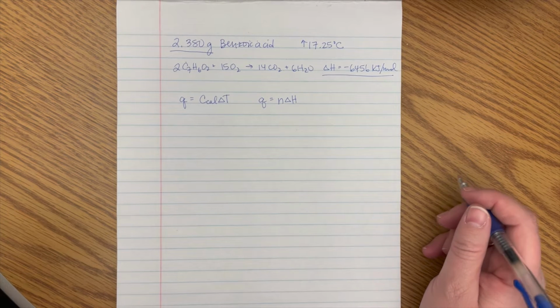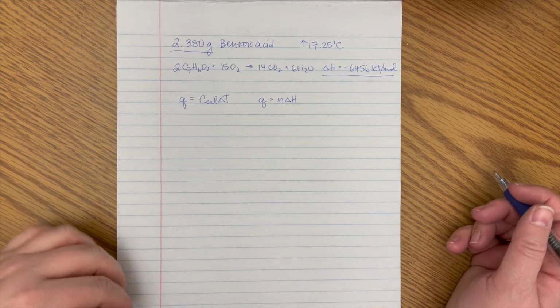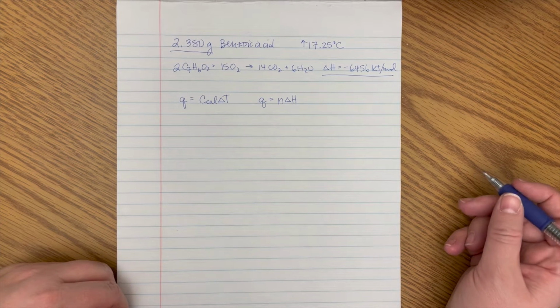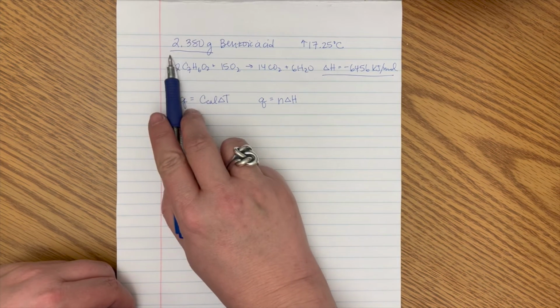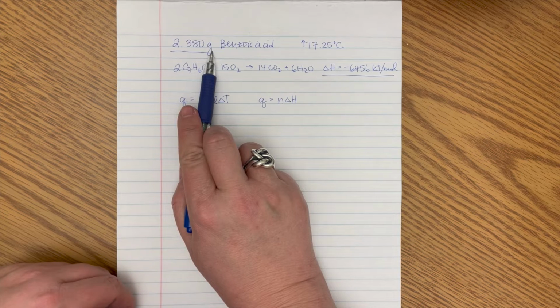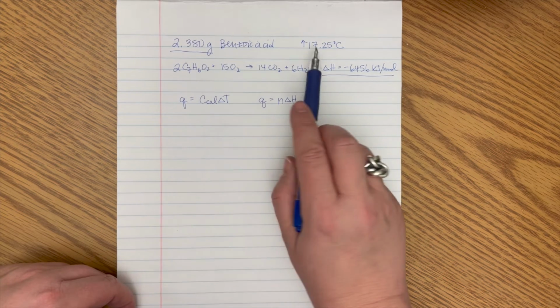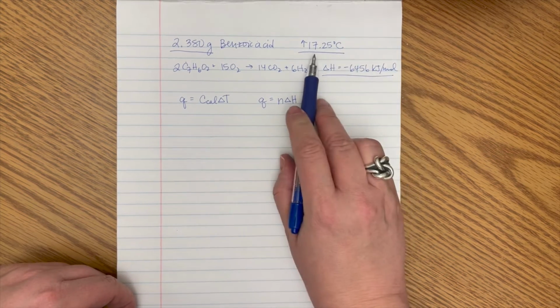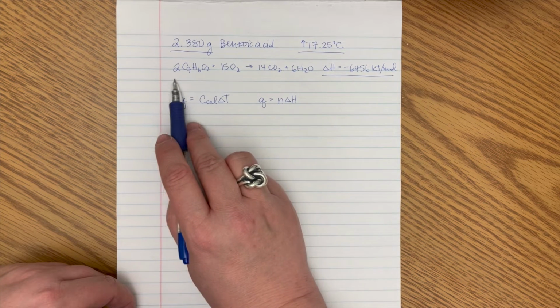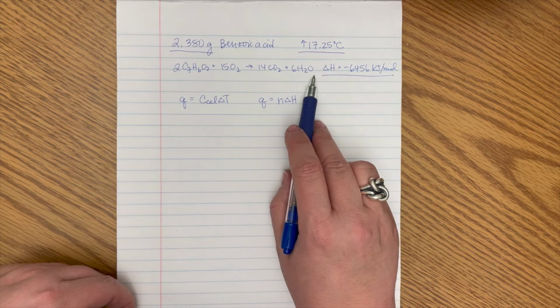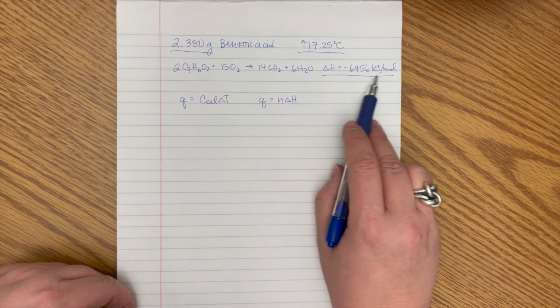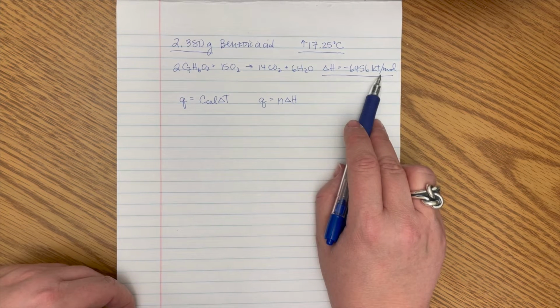We're going a little old school with our problem solving today, so we're just going to be working this out on paper. But we have this problem. We have 2.38 grams of benzoic acid. We're burning them in a bomb calorimeter. It makes the temperature of the calorimeter increase by 17.25 degrees Celsius. And they've also given us this information about the chemical reaction that's happening and the delta H for that reaction.